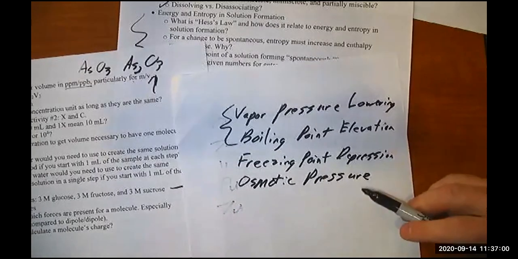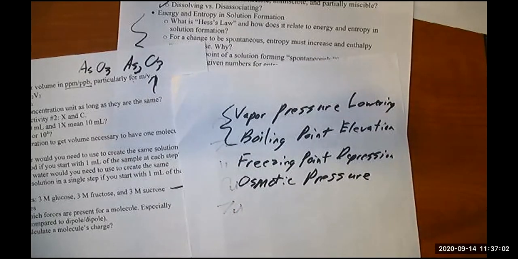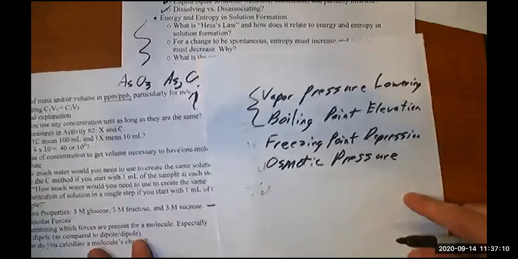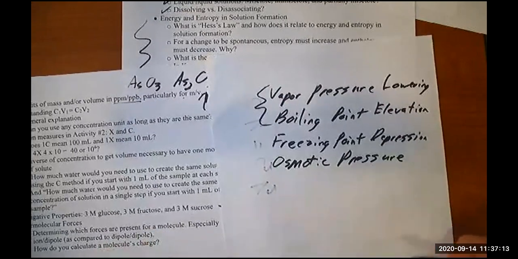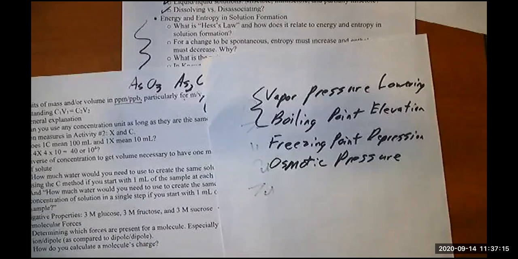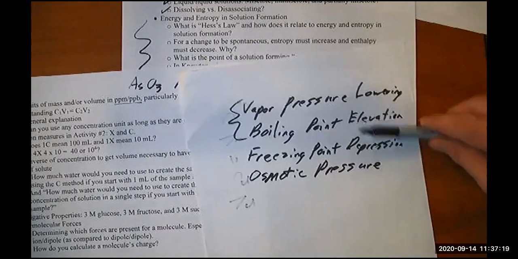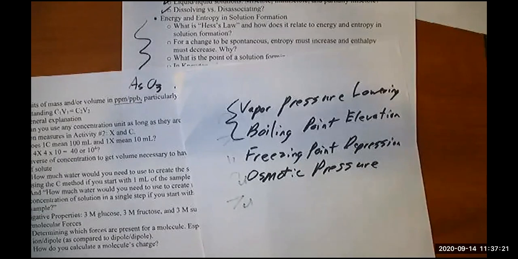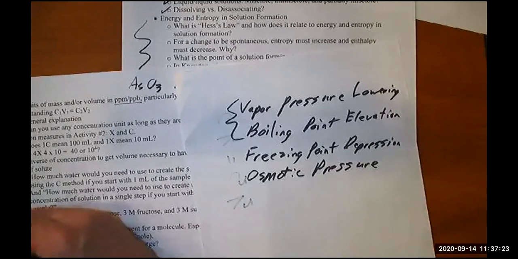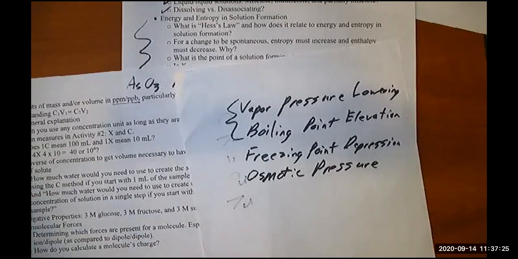All 4 of those depend only on the number of solute particles you have, not on the nature of the solute. And so if you have the same concentration of different things in the same solvent, their effect on the vapor pressure, their effect on the boiling point, and so on will be the same. So that's the essence of that particular question. Okay.